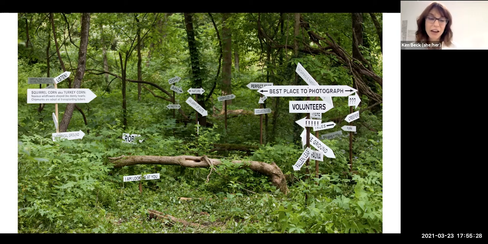I think a lot of my work becomes about the place that I'm in and my awareness of looking at that place. So what I'm showing you now is a photograph of an installation that I did at the Indianapolis Museum of Art's 100 acres space behind the museum. And I made a lot of these arrow signs. A number of them had text on them, and a number of them were blank.